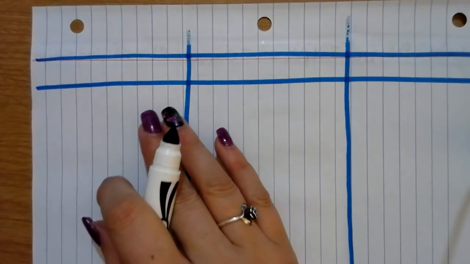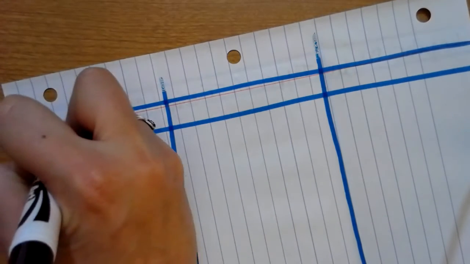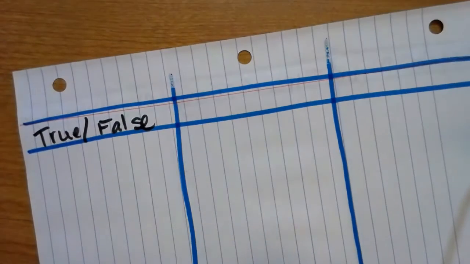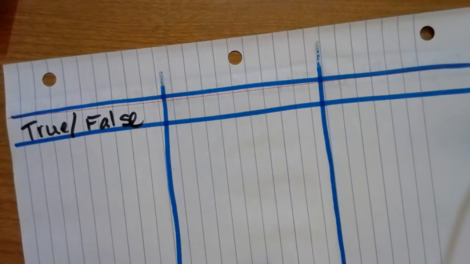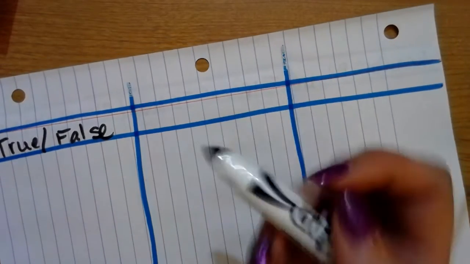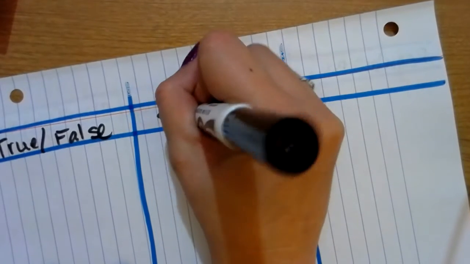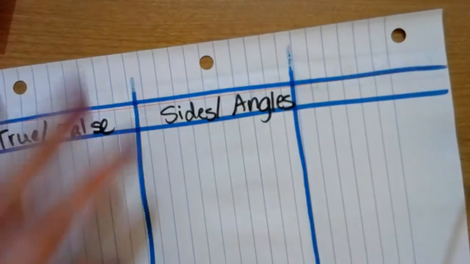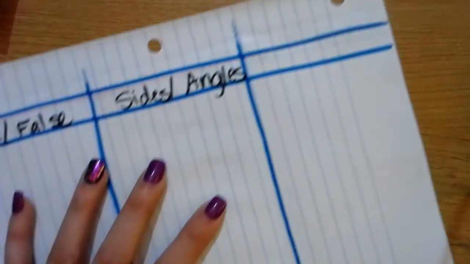Flip it over on the back. This one right here, I want you to label it true/false. And then this one over here, I want you to write sides/angles. Okay, this you can use a scratch paper.